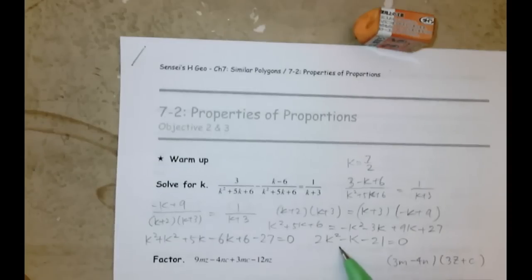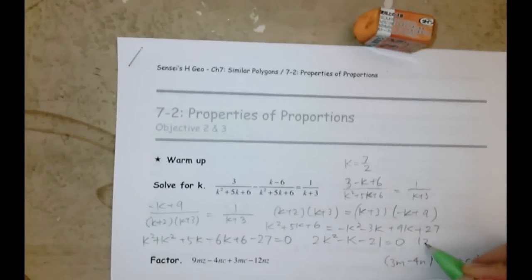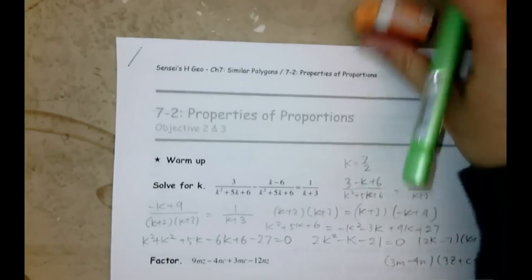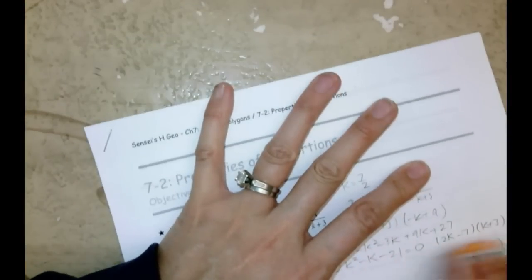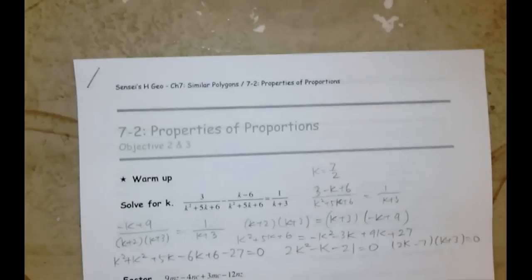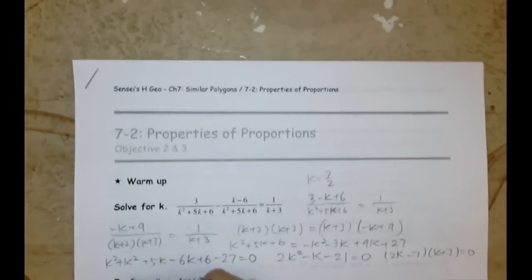Okay, so now you can factor this. So you get 2k minus 7 and k plus 3 equals 0. I'm gonna erase this answer, okay? So I get more space. So then k equal 7 over 2 and minus 3.